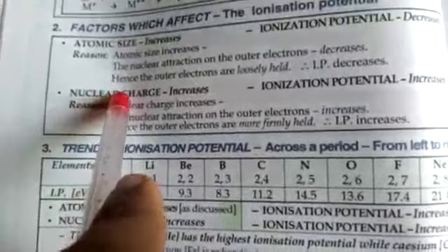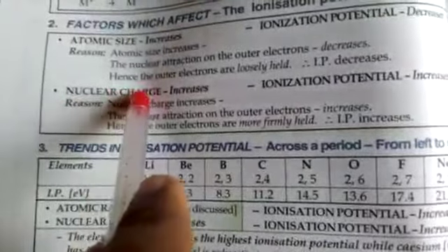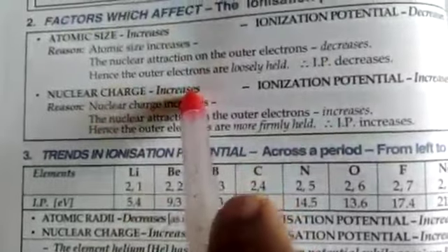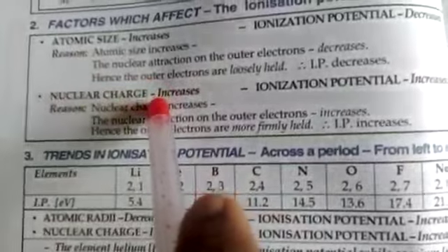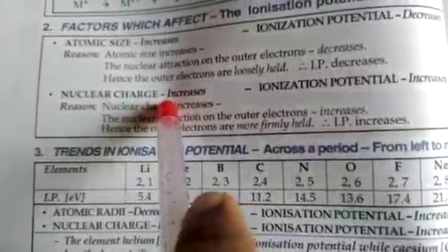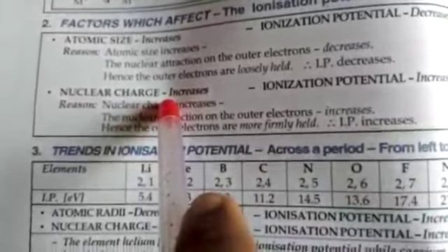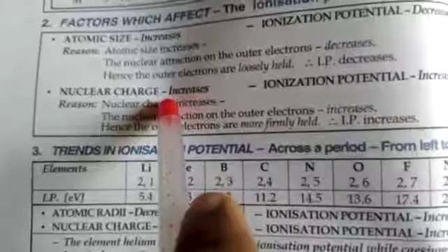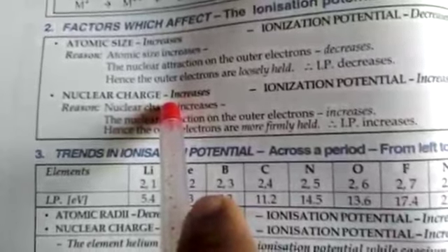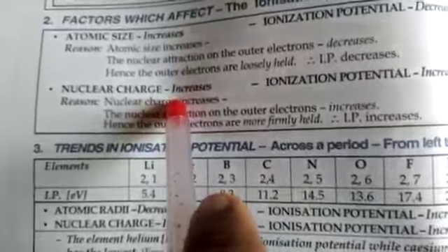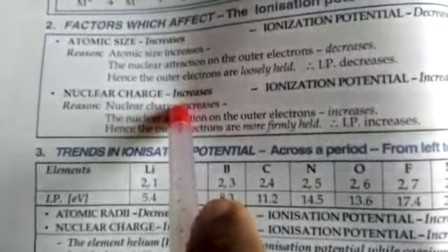The second factor that influences the ionization potential is nuclear charge. Remember once again the same thing, as the size decreases, nuclear pull or nuclear charge increases, and hence ionization potential also increases. When the size increases, the nuclear pull decreases and ionization potential also decreases.